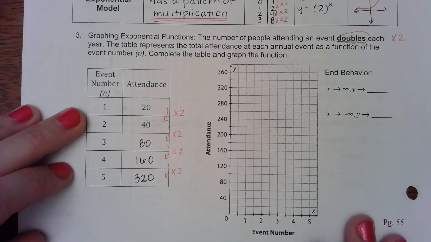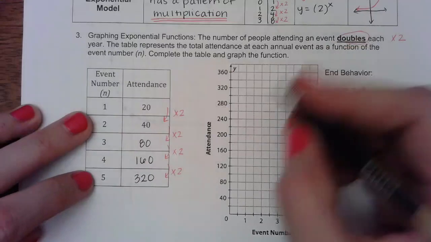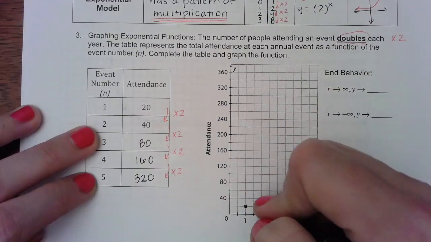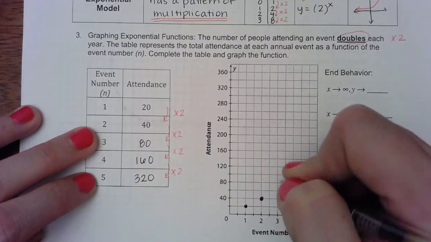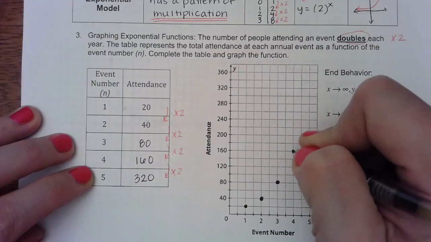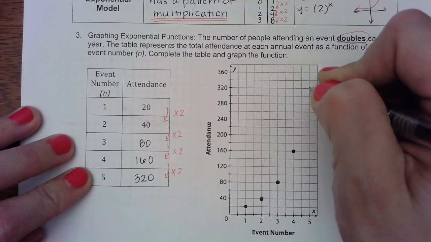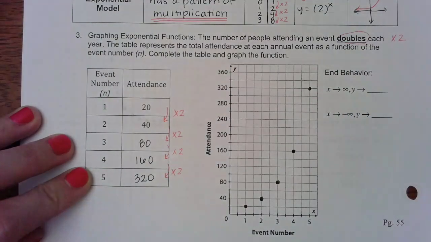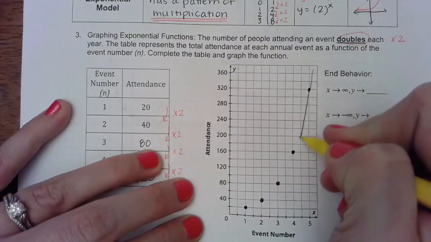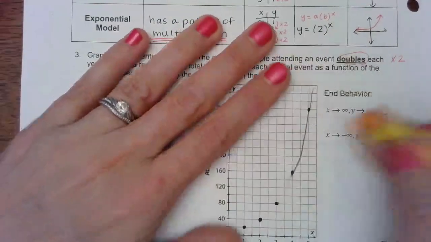When you create the graph for this one, 1 goes with 20, they're counting by 20s over here, 2 goes with 40, 3 goes with 80, 4 goes with 160, and then 5 goes with, oh, it's all the way up here, 320. And so when I draw this, remember I usually draw it with a pencil just in case I mess up, it makes it easier to erase it.